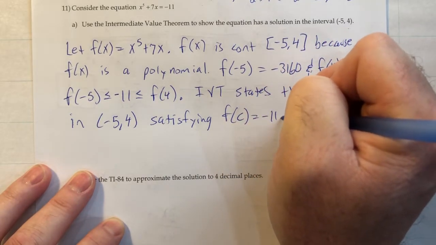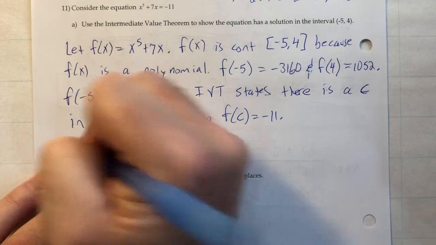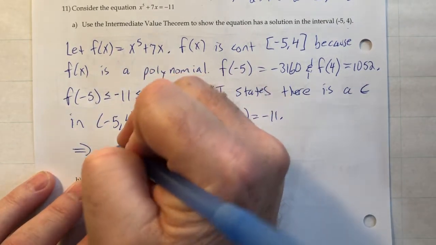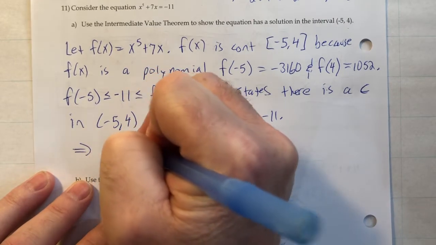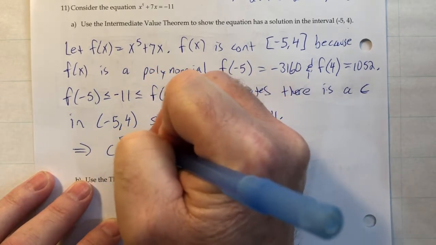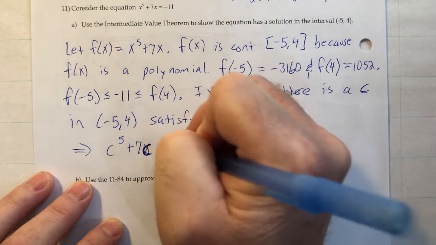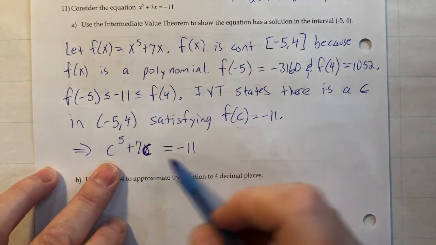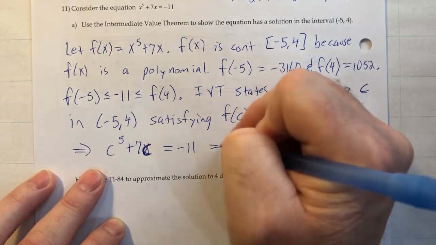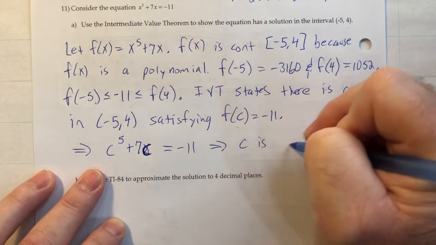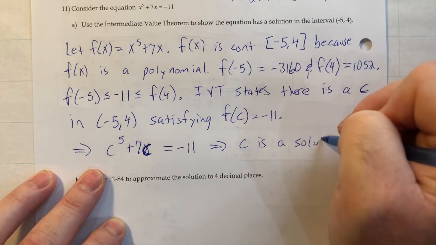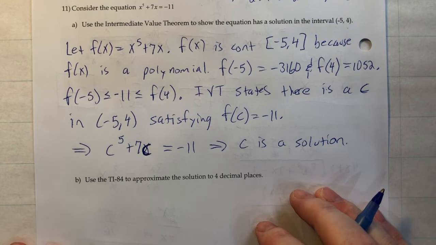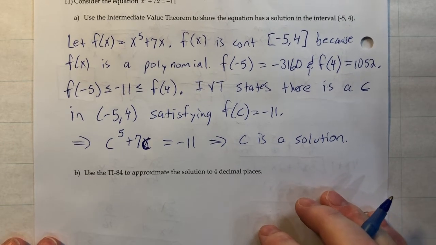And then how does that do us any good? Well, just thinking about what does it mean for f of c to be equal to negative 11. Here's f of c, so f of c is c to the 5th plus 7c. That's equal to negative 11. But what does that mean? That when you plug c into the original equation, it makes the two sides equal? That implies c is a solution.